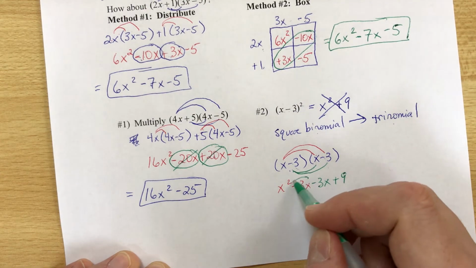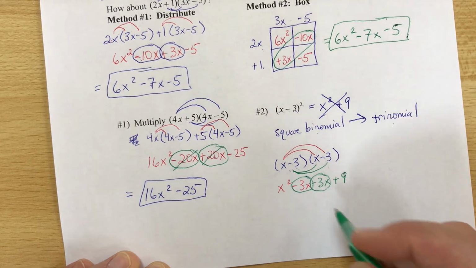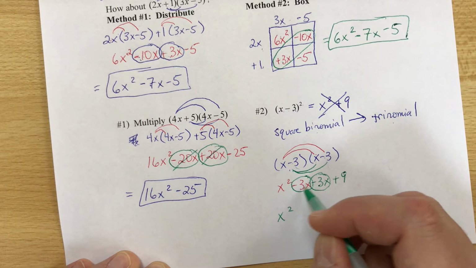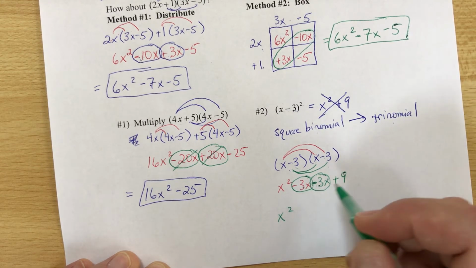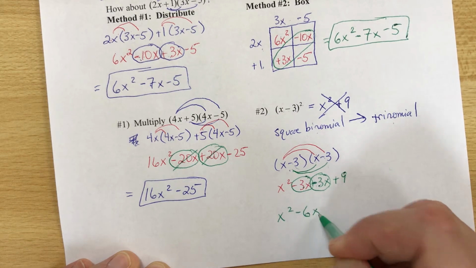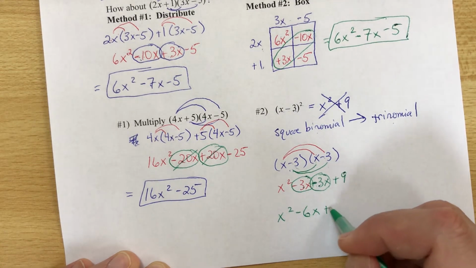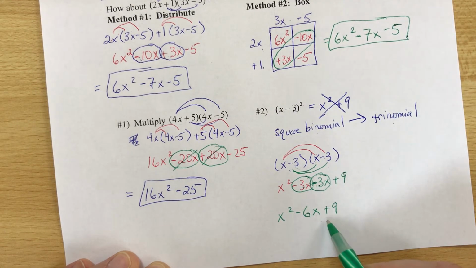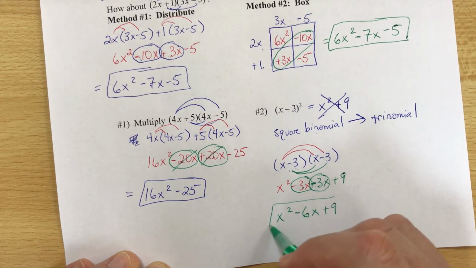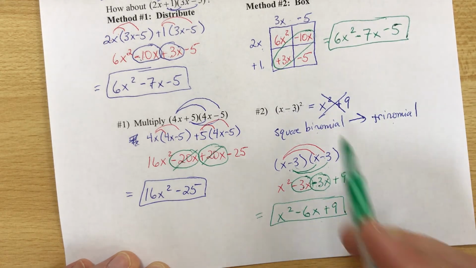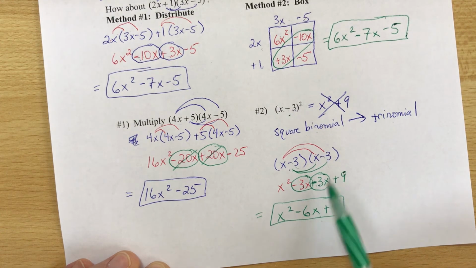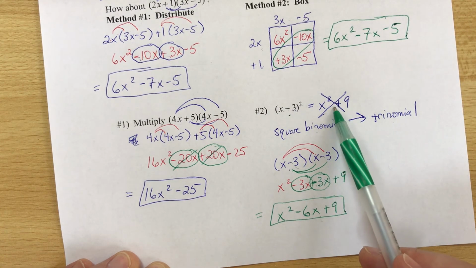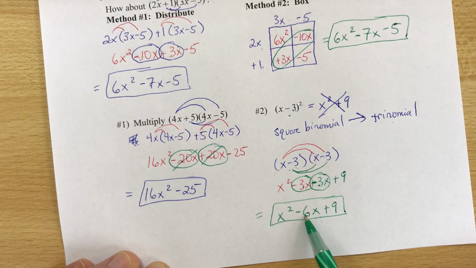We do have two terms in the middle, like terms. Be careful though, that's not 0. That's negative 3x minus 3x. That becomes minus 6x when we subtract, plus 9. Notice we have 3 terms. That is a trinomial. If you square a binomial, you always get a trinomial. So notice my mistake here was that I forgot I'm going to have a middle term.